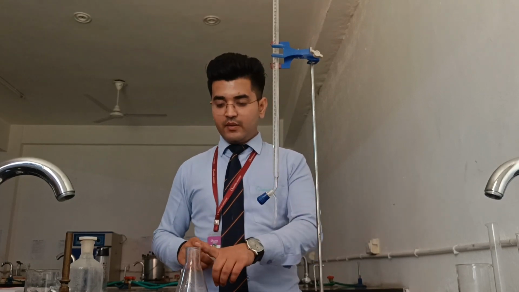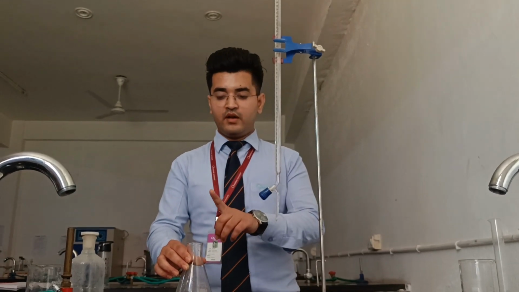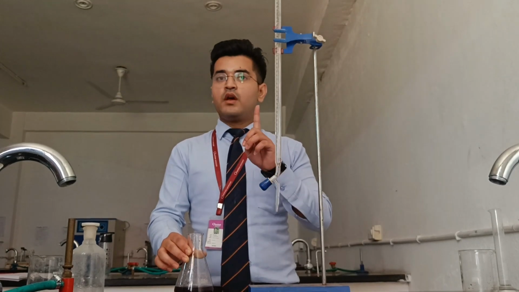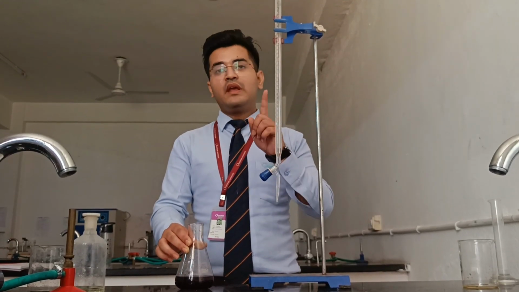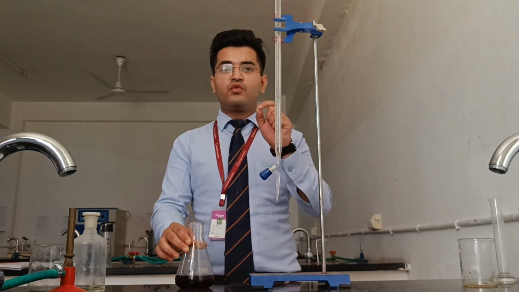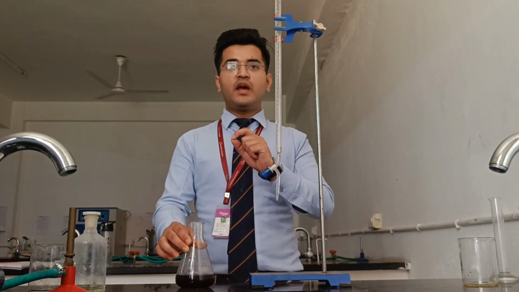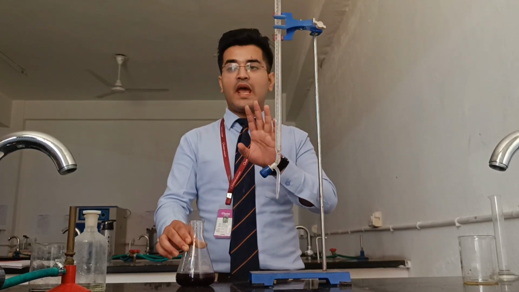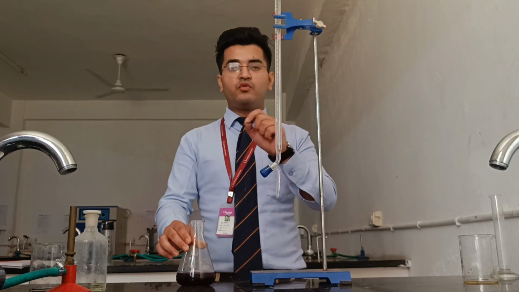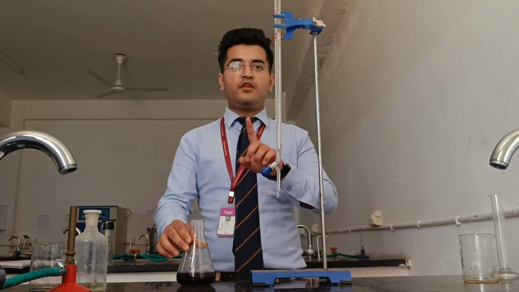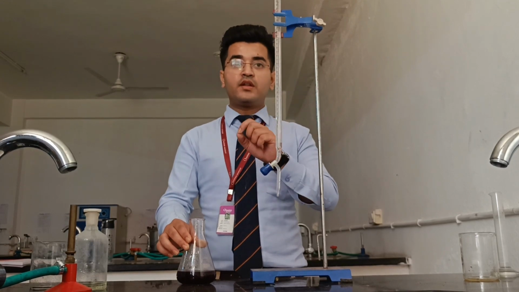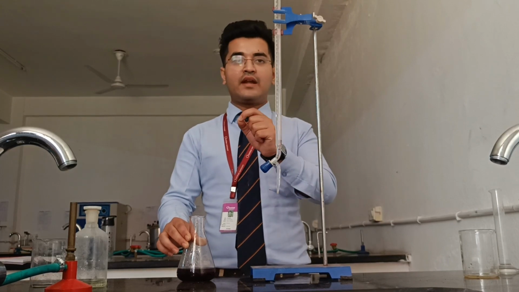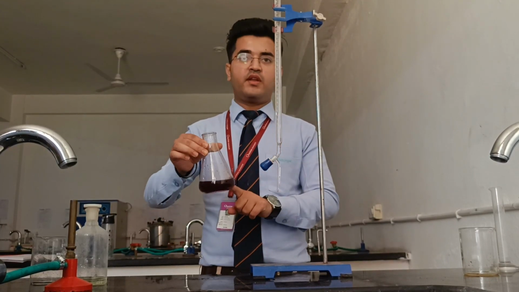Now we have weighed our primary standard, that is magnesium sulfate, 0.60 gram. We will add HCl to it. Then we will add bromine water and boil to remove the excess bromine. After the content has cooled, we will make the volume up to 100 ml by diluting with water. After it has been diluted in the volumetric flask, we will take 20 ml of that content from the volumetric flask into the conical flask.